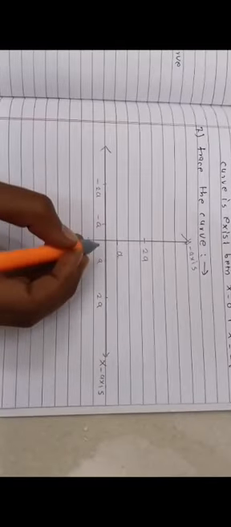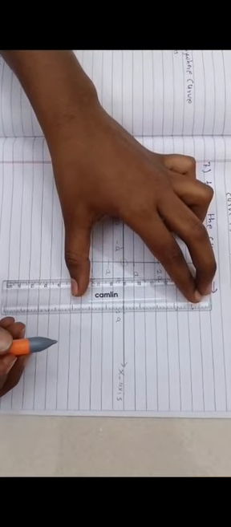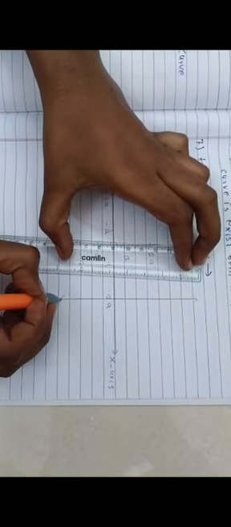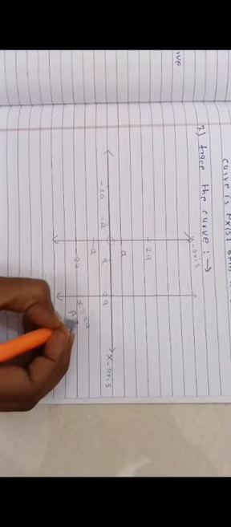Then our curve traces from the origin, with x equal to 2a parallel to our y-axis. x equal to 2a is the asymptote.